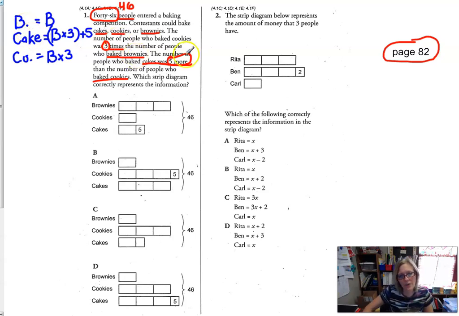I thought through here, and I knew that times was a multiply. And then I know more is going to be some adding here. And so when I read through, I know that cookies are 3 times as much as brownies. Okay, so I knew brownies were going to be B, okay, and I did times 3.